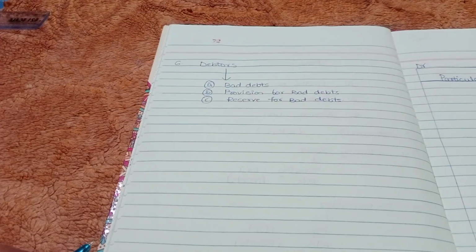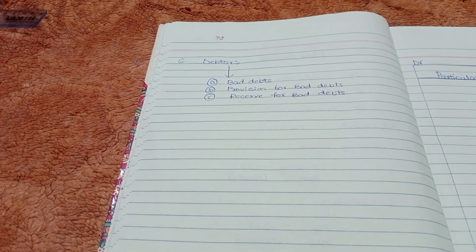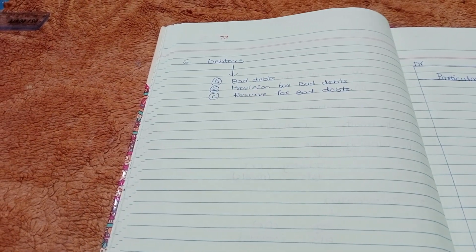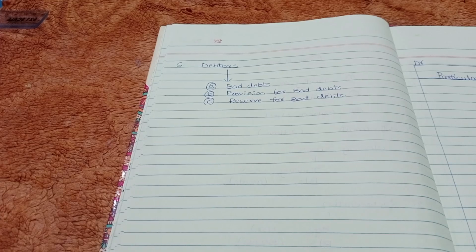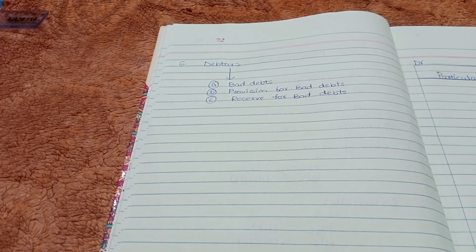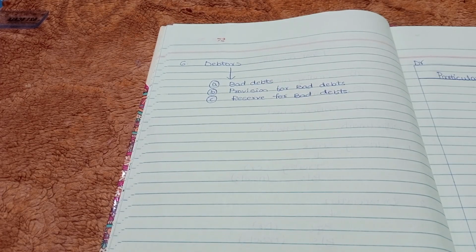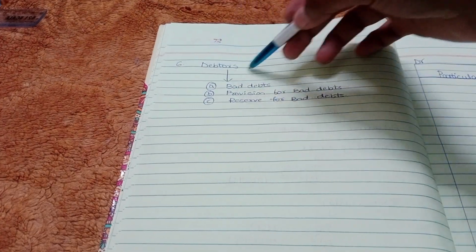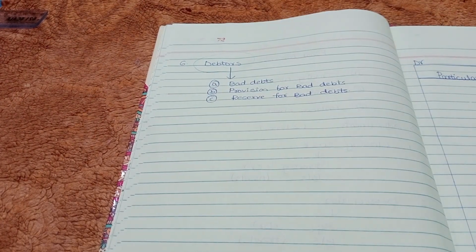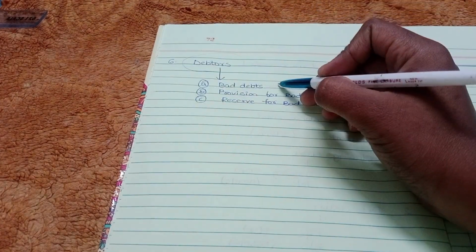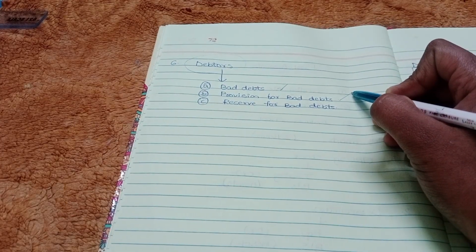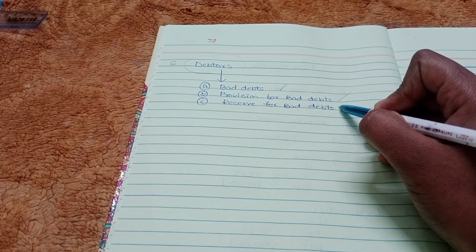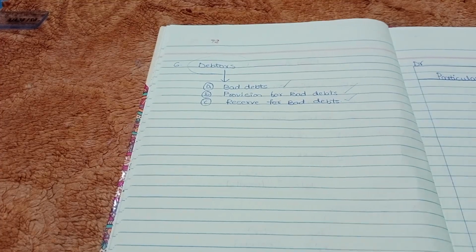And the last one is debtors. This is a crucial thing, and everyone gets confused and loses marks in this debtors adjustment. I will give you a small example so that you will easily remember it. Debtor is a father, and his first son is named bad debts. His second son is provision for bad debts, and his third son is reserve for bad debts.